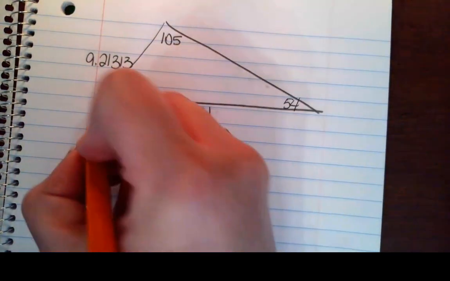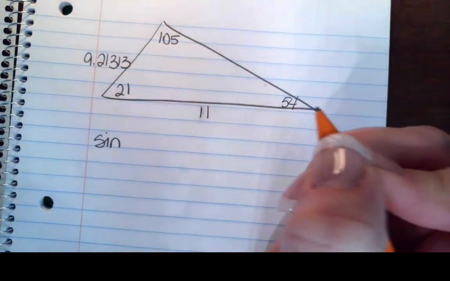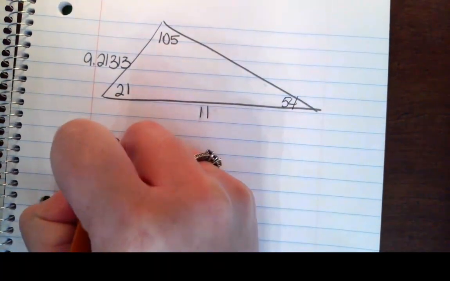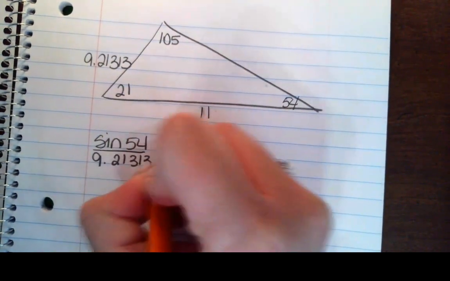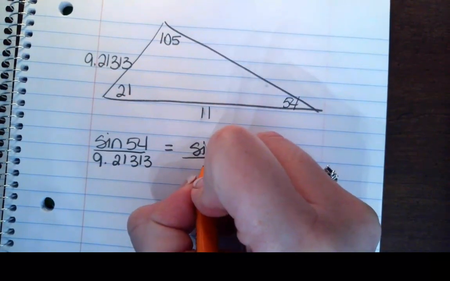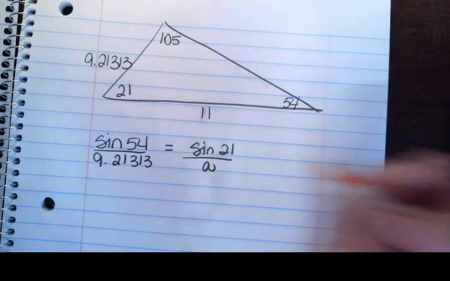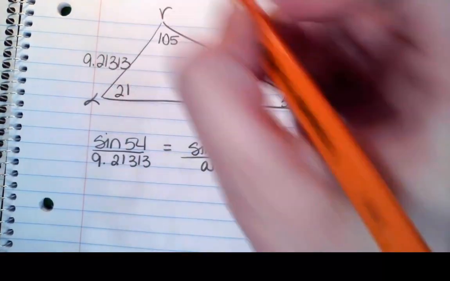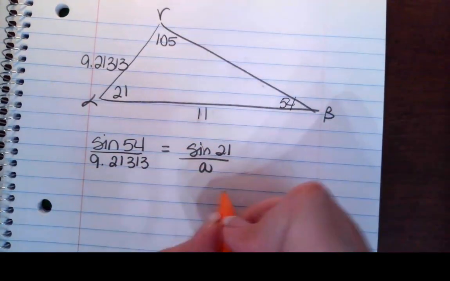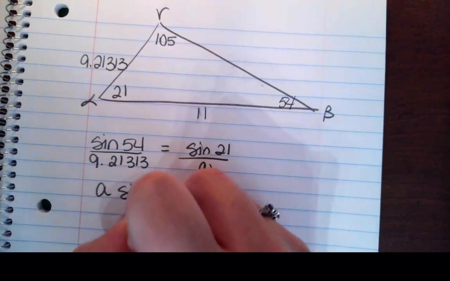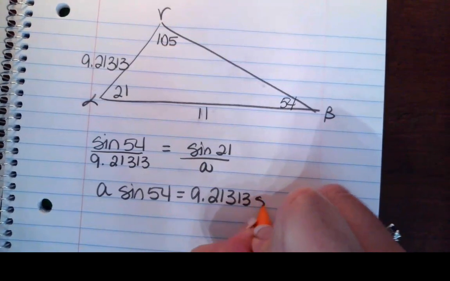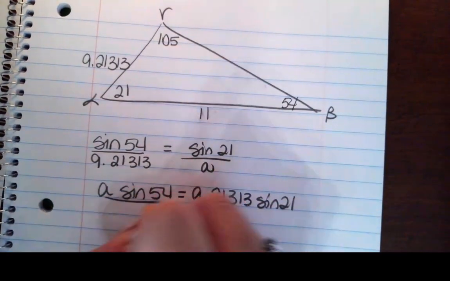Okay, so I can use the law of sines going back to my original values. So the sine of 54 over 9.21313 equals the sine of 21 over little a, because this is alpha, this is gamma, and this is beta. Okay, so I'm going to cross multiply. A times the sine of 54 equals 9.21313 times the sine of 21.